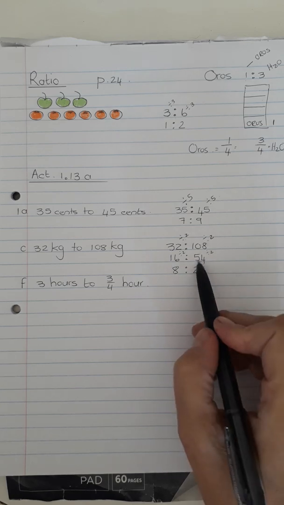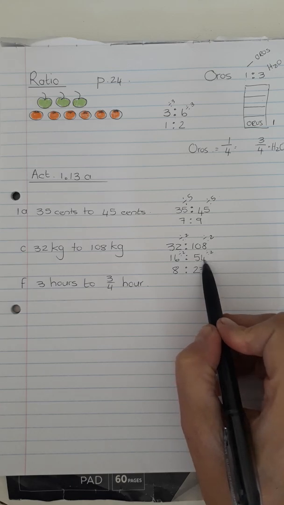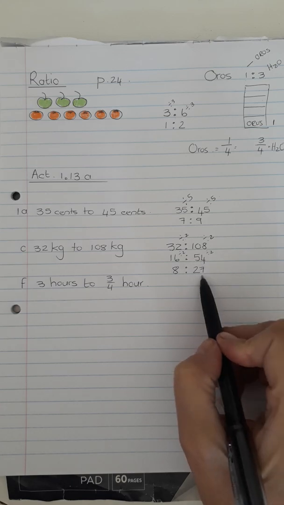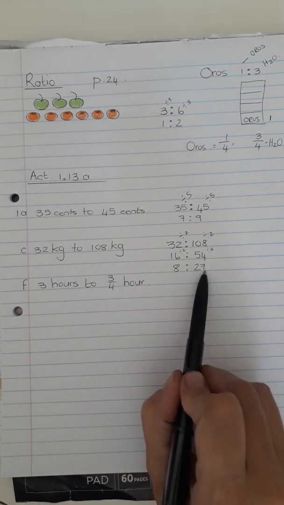How do I know that? 50 divided by 2, 25. 4 divided by 2, 2. 25 plus 2, 27. 8 to 27. That's the smallest that you can make this ratio.